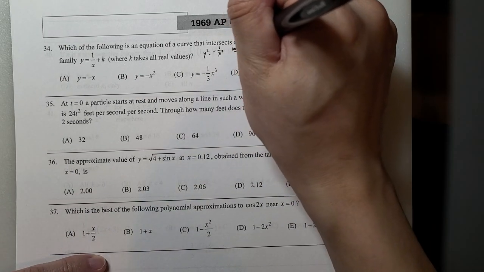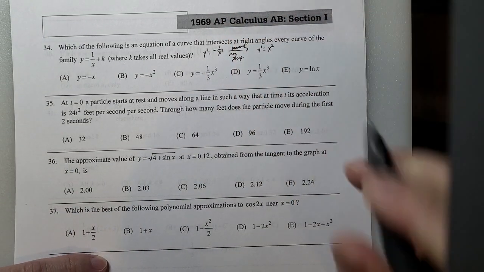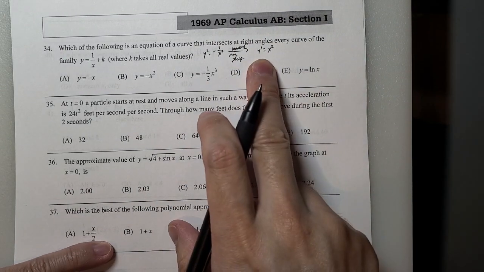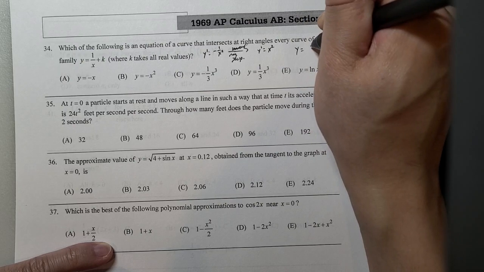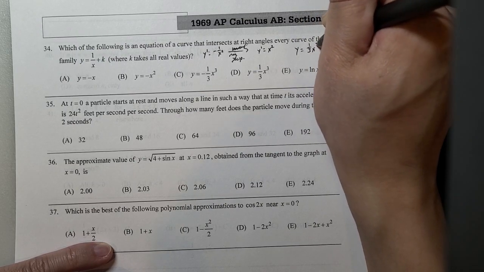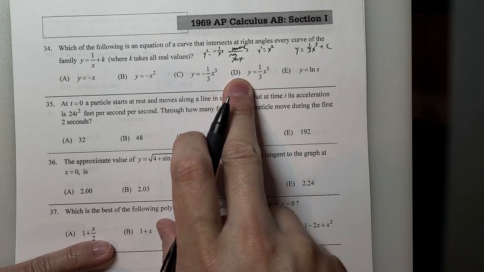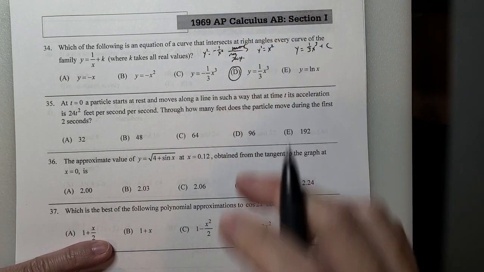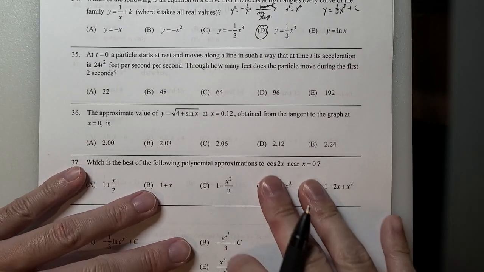So y prime is equal to x squared. Then y is equal to a third x cubed plus some constant c. So the answer is D. That's one curve, because we can let c be 0. That's how we do that one.